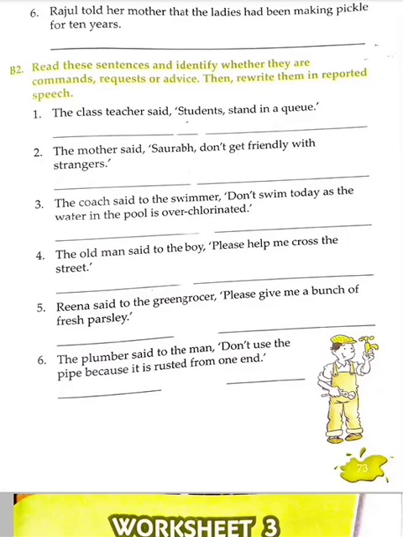Number 2, the mother said, Saurabh, don't get friendly with strangers. This is advice. So reported verb will be advice. Mother advised Saurabh not to get friendly with strangers. Number 3, the coach said to the swimmer, "Don't swim today as the water in the pool is over chlorinated." So this is also an advice. So the reported verb will be advise. The coach advised the swimmer not to swim that day as the water in the pool was over chlorinated.